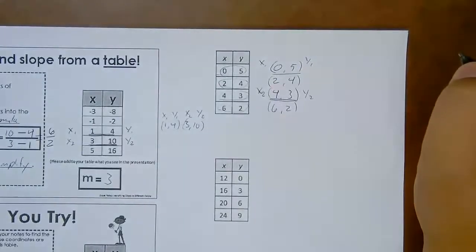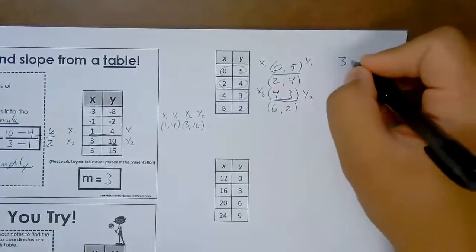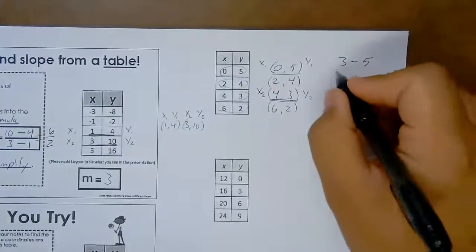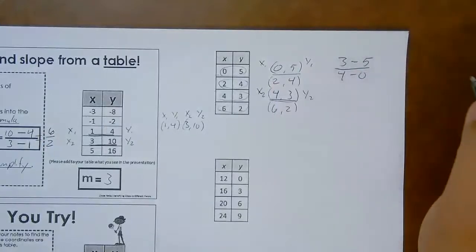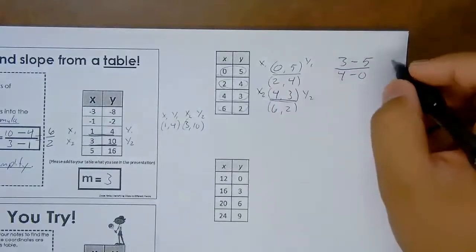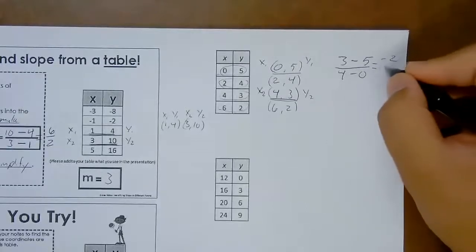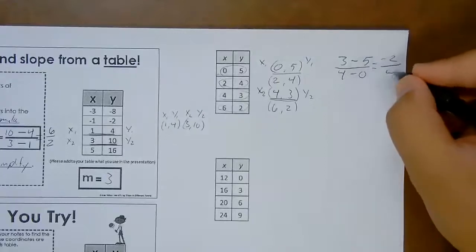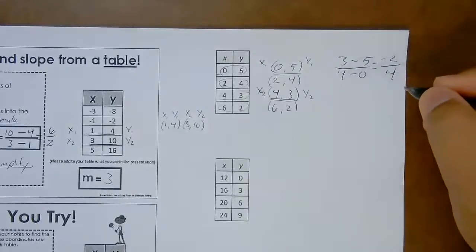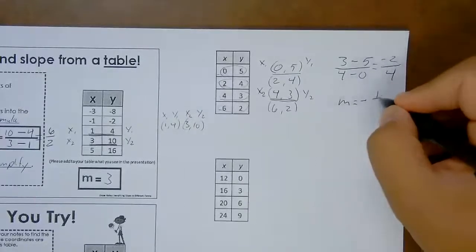We'll plug it into our slope formula. That is 3 minus 5 over 4 minus 0. Okay, 4 minus 0. So 3 minus 5, that is -2 over 4 minus 0. Well, that just remains 4. Does -2 over 4 reduce? Yes. m equals -1/2.